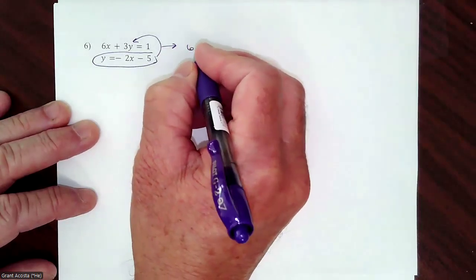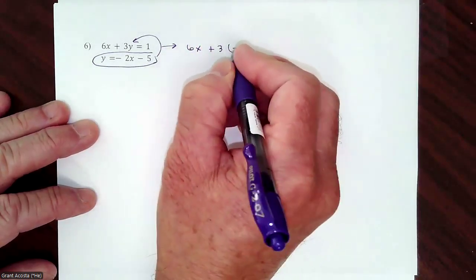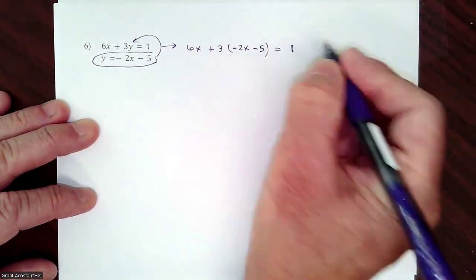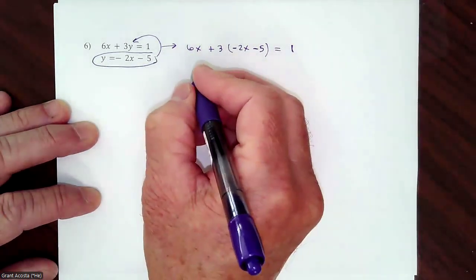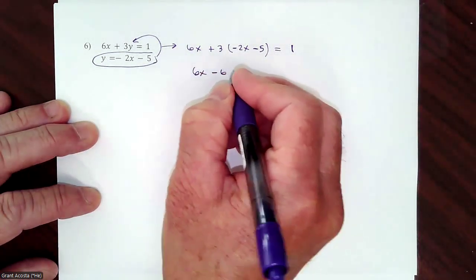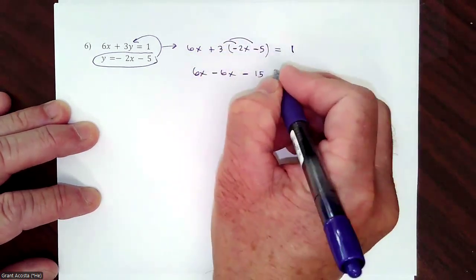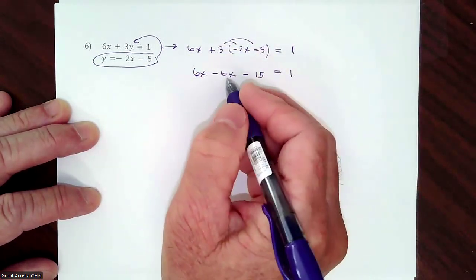So I'm going to have 6x plus 3 times negative 2x minus 5 equals 1. That's going to give me 6x minus 6x minus 15, I'm distributing the 3, equals 1.